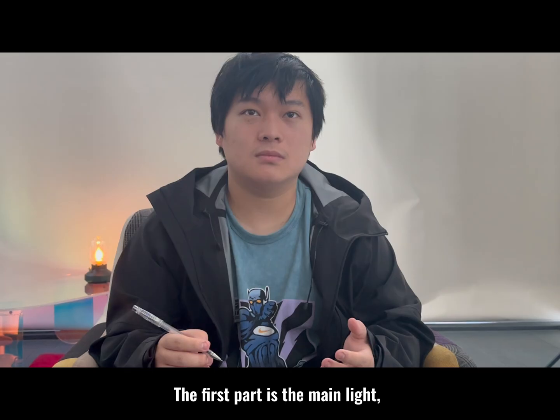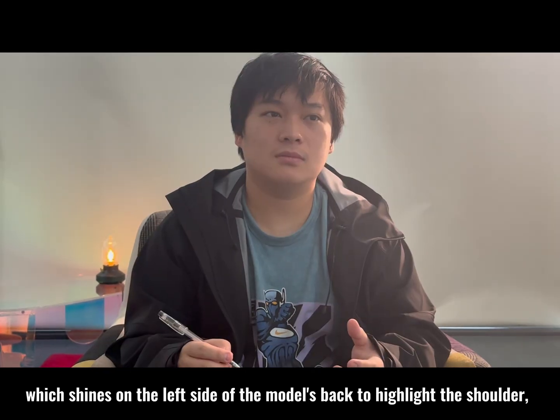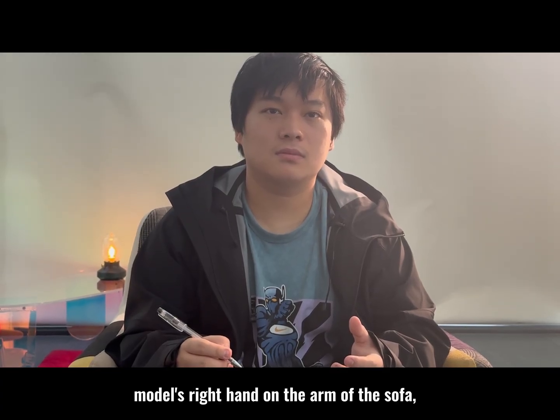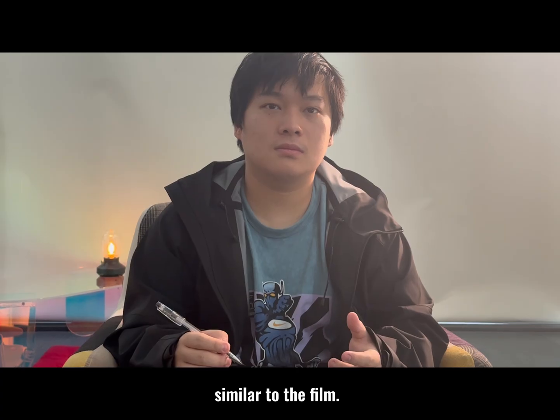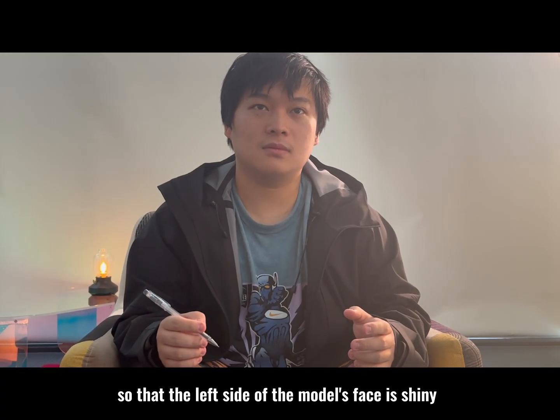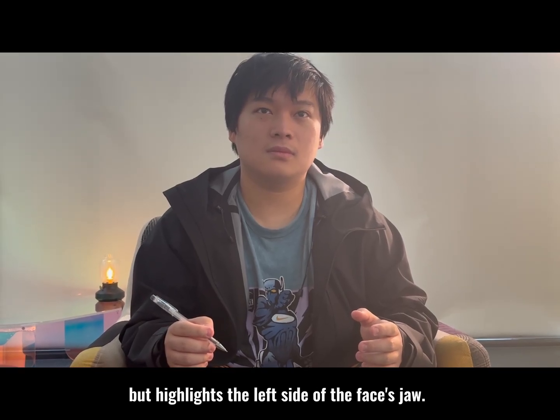The first part is the main light, which shines on the left side of the model's back to highlight the shoulder, and at the same time casts the shadow of the model's right hand on the arm of the sofa, similar to the film. Then turn on the fill light and minimize the light to the reflector, so that the left side of the model's face is shiny but highlights the left side of the face's jaw.